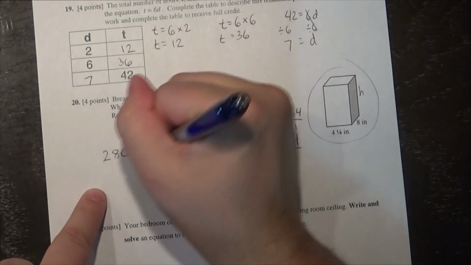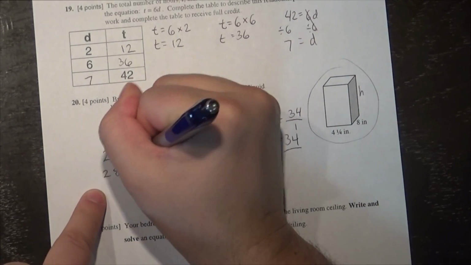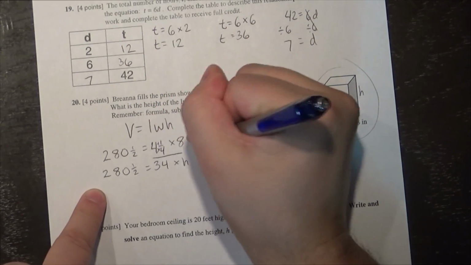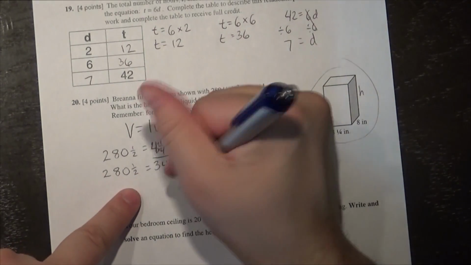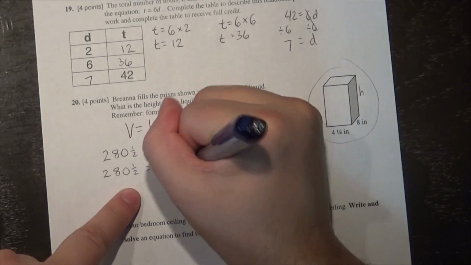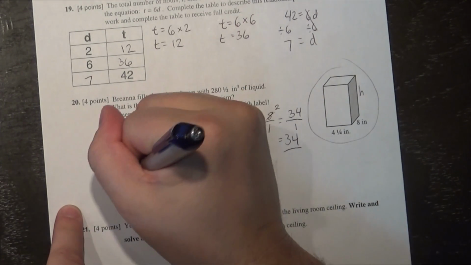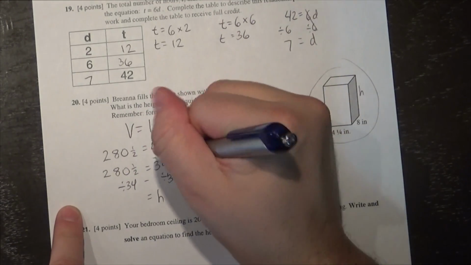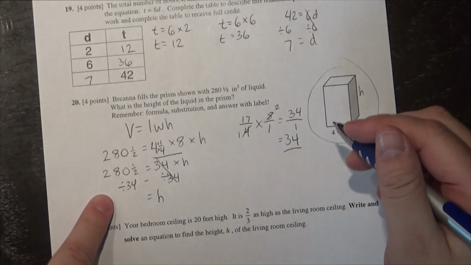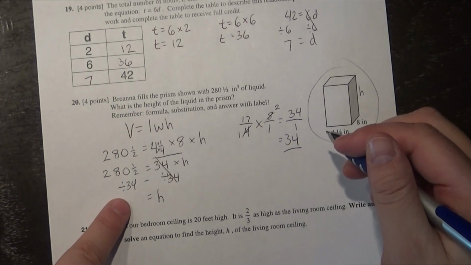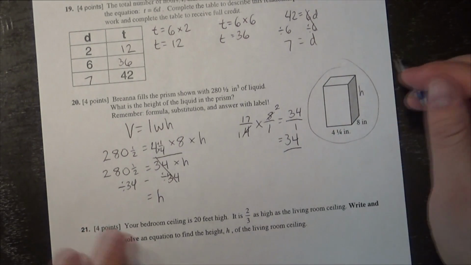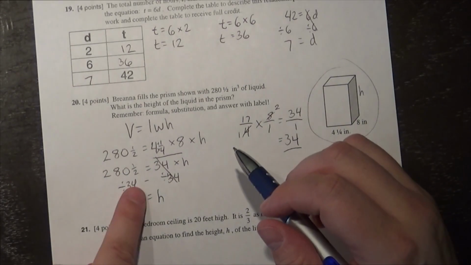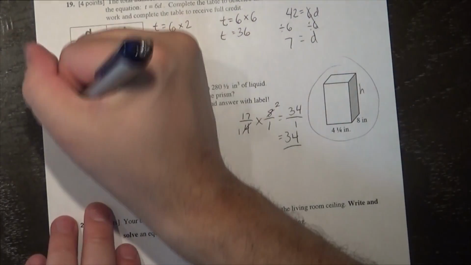So now I have 280.5 equals 34 times h. I can get that h alone by dividing by 34 on both sides. That's going to mean my h is alone over here, and now I have 280.5 divided by 34. Okay, so same deal. 2 times 280 plus 1. 2 times 280.